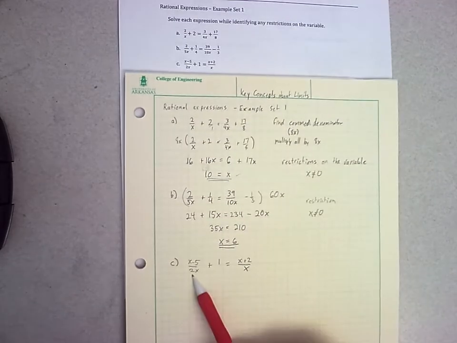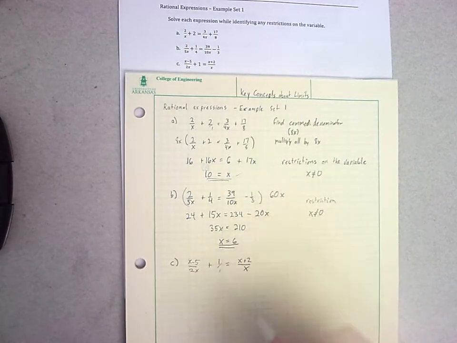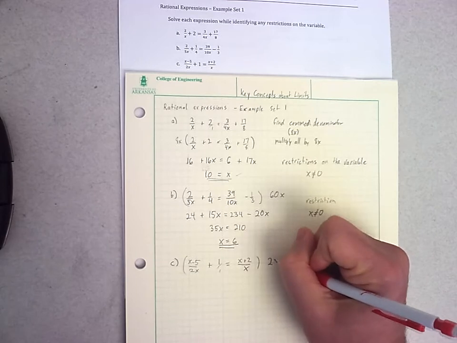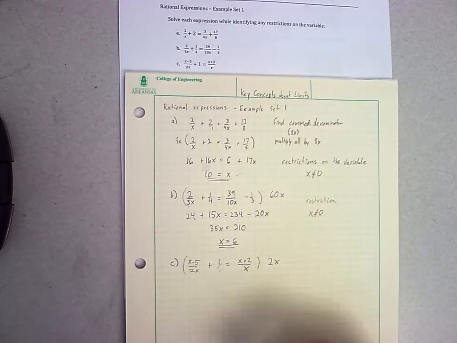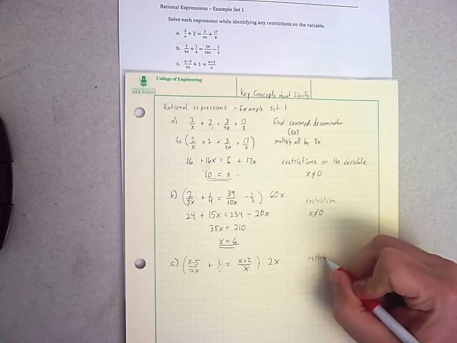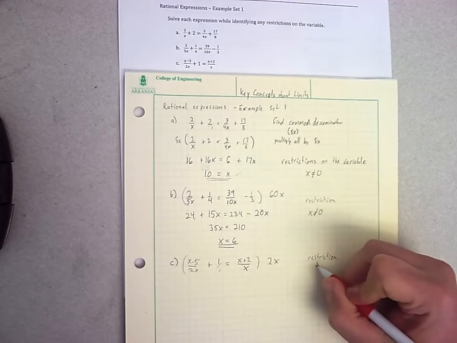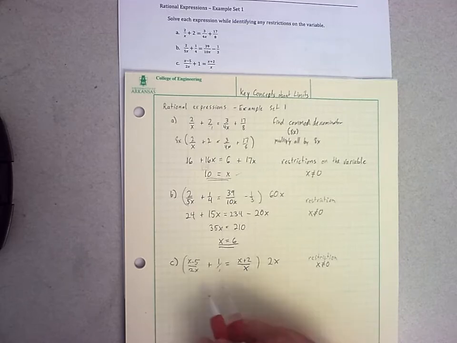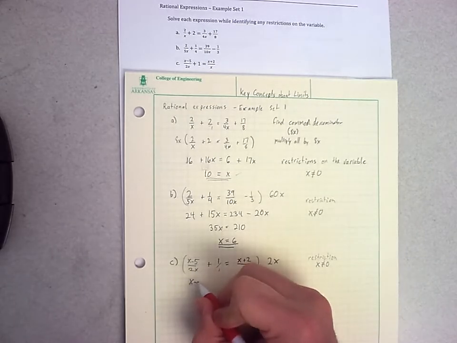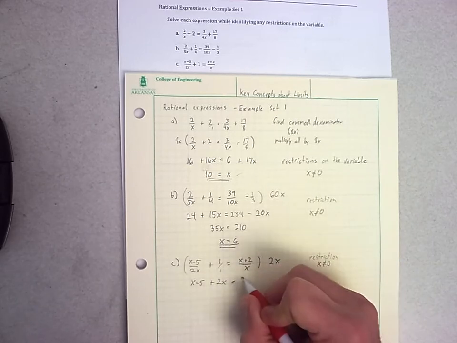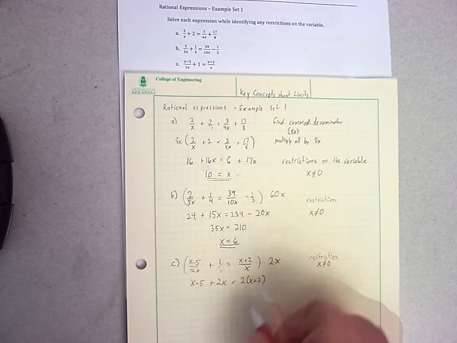So again, common denominator 2x. This is an implied 1. That's an x. So I need to multiply everything by 2x to get rid of the denominator. Again, if we want to already think about that, same restriction, which tells us that x cannot equal 0, because if the denominator is ever 0, we run into a problem. So multiply through there. That goes away. I get x minus 5. This term I get 2x. This term I get 2 times x plus 2.